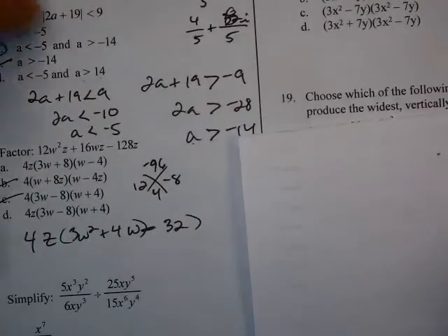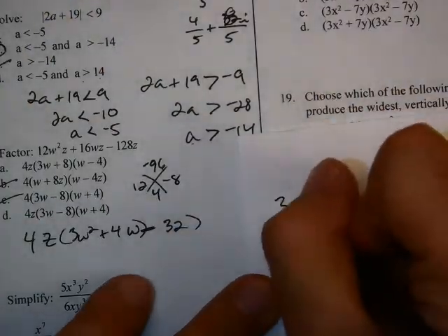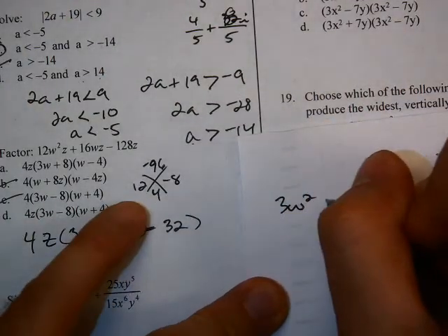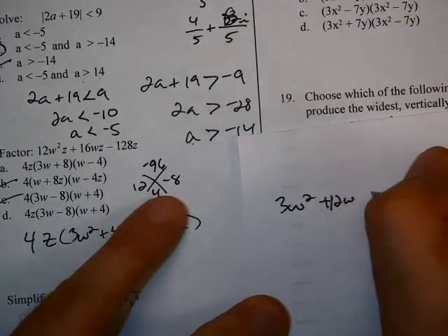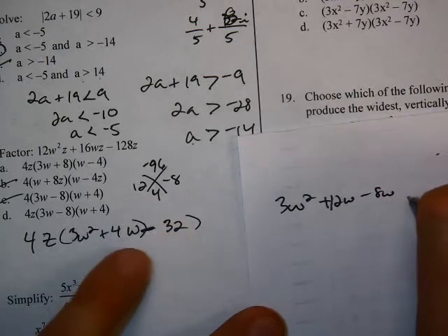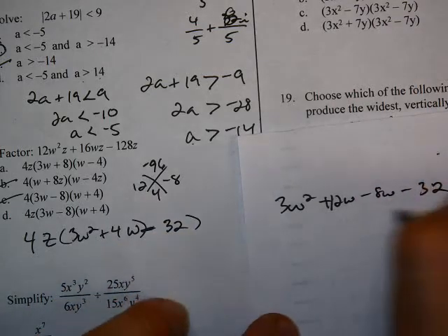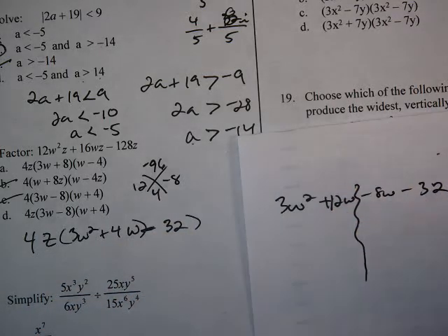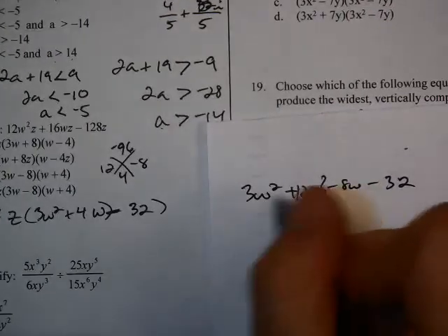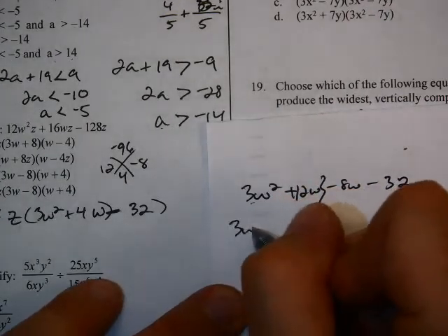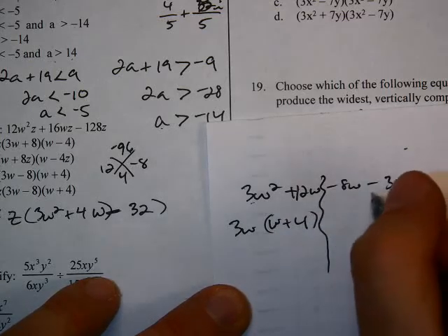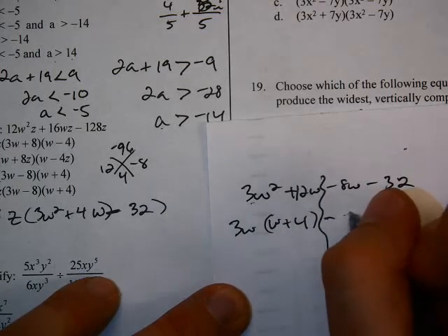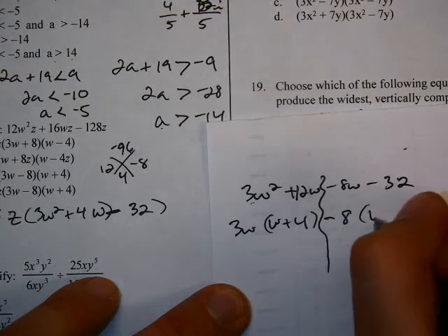I'm going to take the 3w squared, and I'm going to put in plus 12w instead of 4w, and then minus 8w instead of that, minus 32 on the end. And then I'm going to split this down the middle so I can factor by grouping. So in common first, I've got 3w that'll come out of this. It becomes w plus 4. And out of this, I can take a minus 8 out.